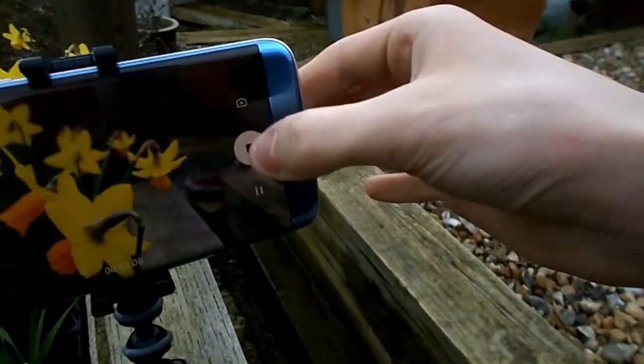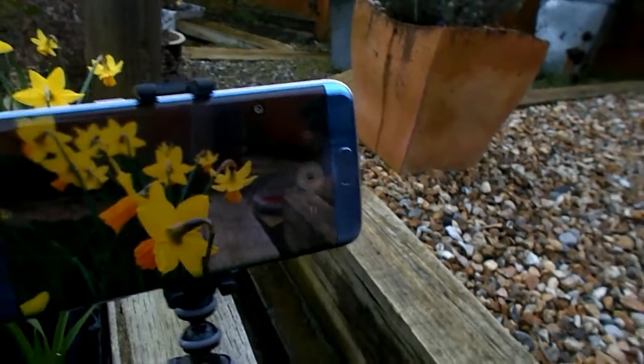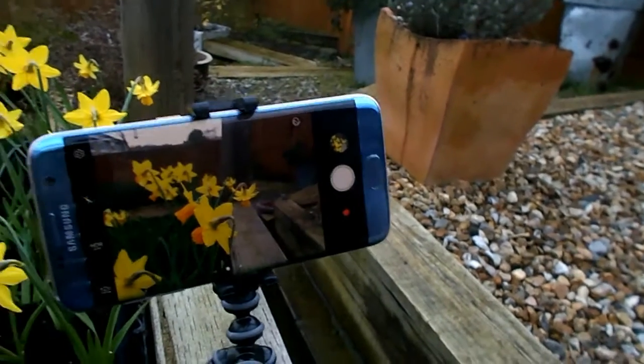But in terms of this, it's been going about 2 minutes or something, and that'll probably be good enough for what I'm doing. So I'll just stop that right now. That's my time lapse saved, and I'll edit that down later.